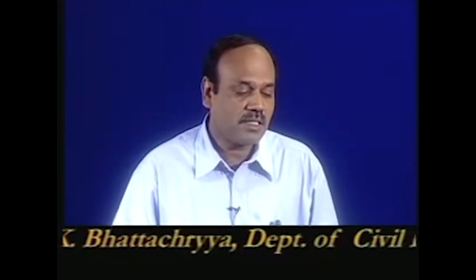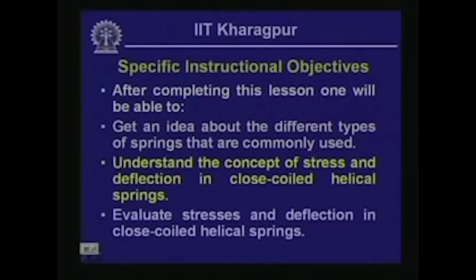the formulae which we have derived, and we will look into how to calculate the stresses in a member called a spring. Hence, it is expected that once this particular lesson is completed, one should get an idea about the different types of springs that are commonly used. That means, we will look into what we really mean by spring, and then what are the different types of springs that we come across, and what are the types of springs that are commonly used.